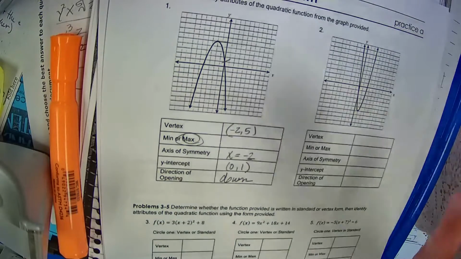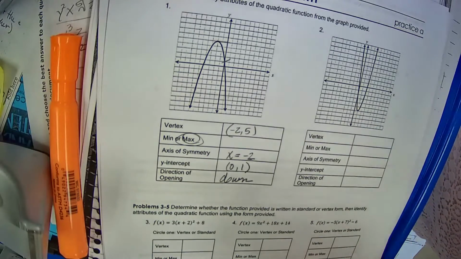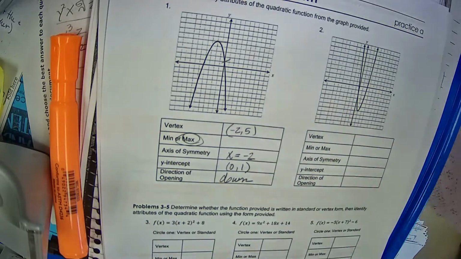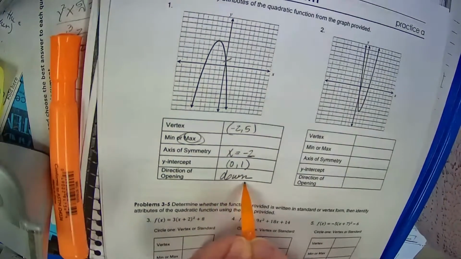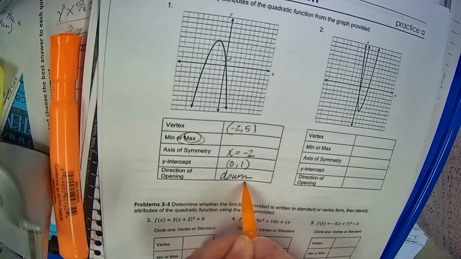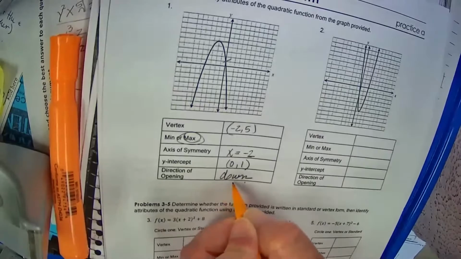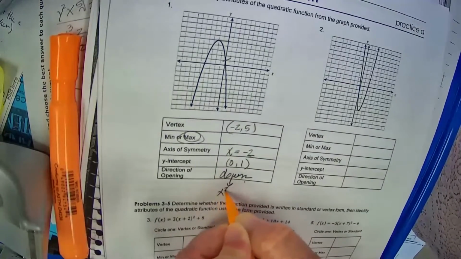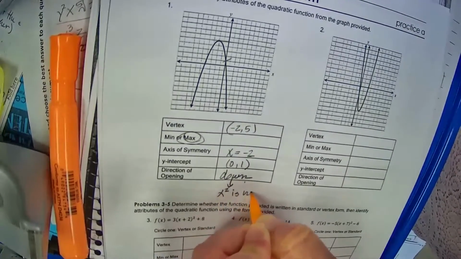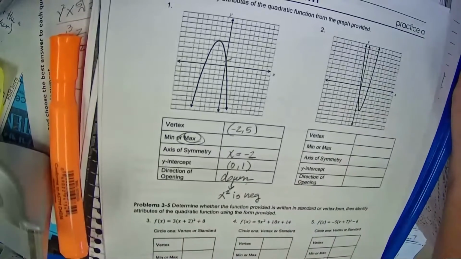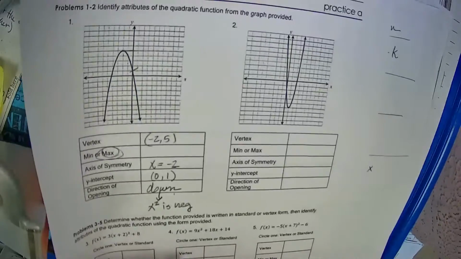Of course, I told you I'll do the evens, and the first one I do is the odd one, but that's okay. I also told you that if it opens down, what's true about the x squared? It's negative. So this means that x squared is negative if it opens down every single time. Now we'll swap to the evens here.